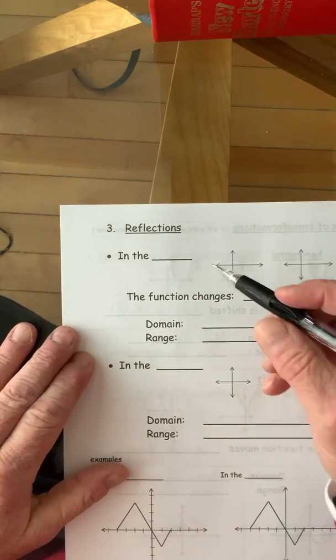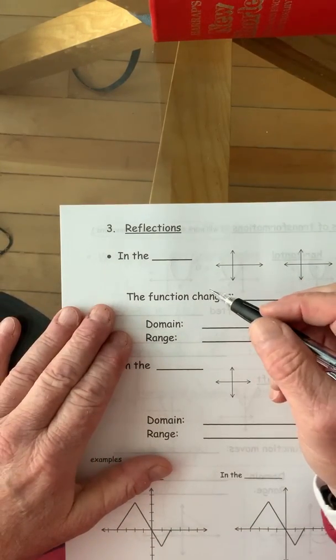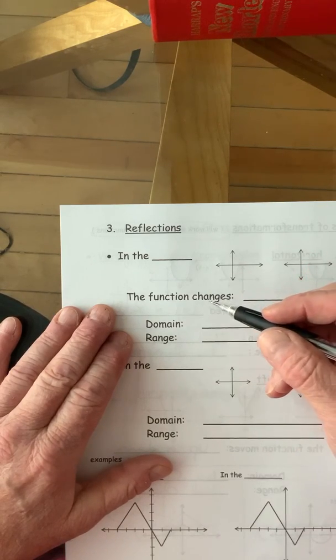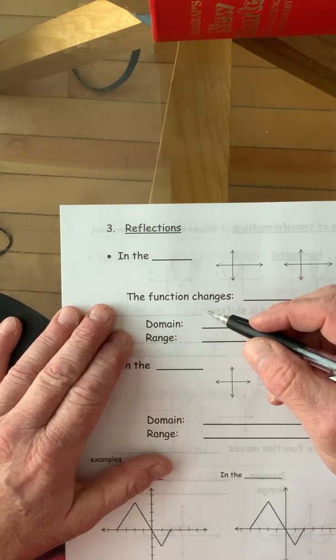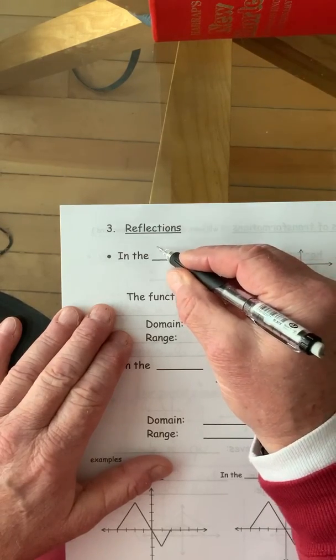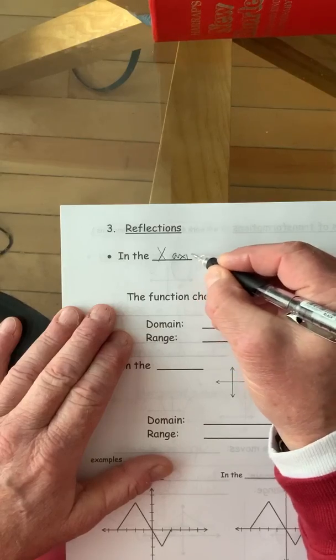This is the second part of the video on transformations. We're on page 4 now, reflections. There are two types of reflections. The first one, the one we're familiar with, a reflection in the x-axis.